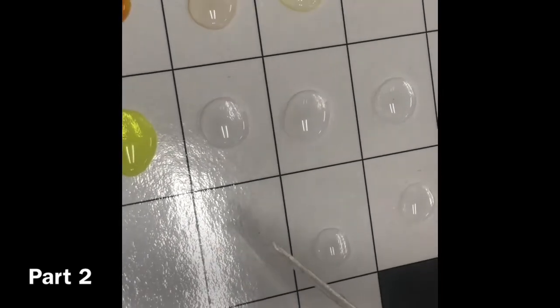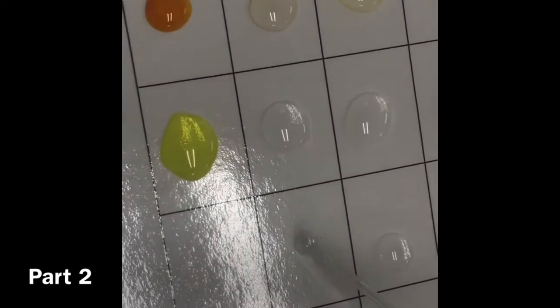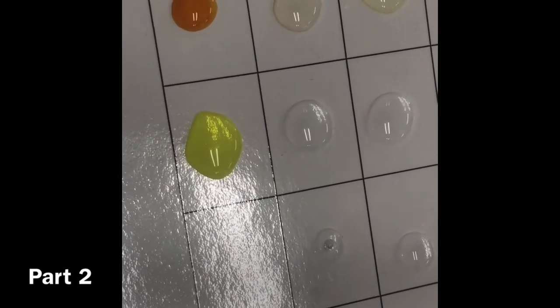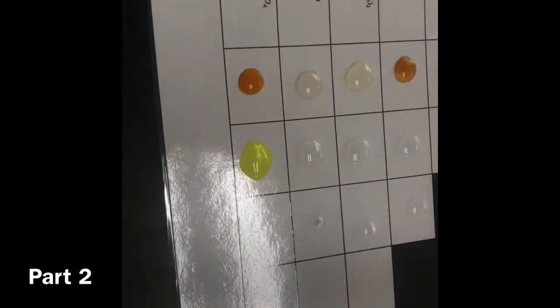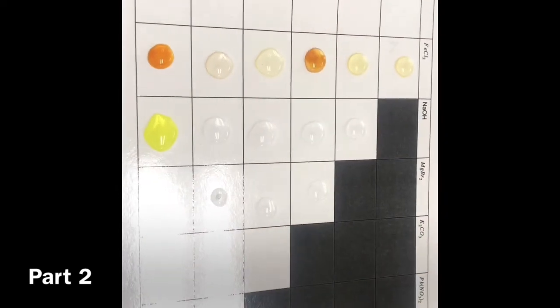Just for timing, everybody, make sure to do all your reactions first, because if you need to, you can do the other stuff at home, like the balancing. But you can't take the chemicals home with you. So I would do all of your droppings and reacting, and then come back.